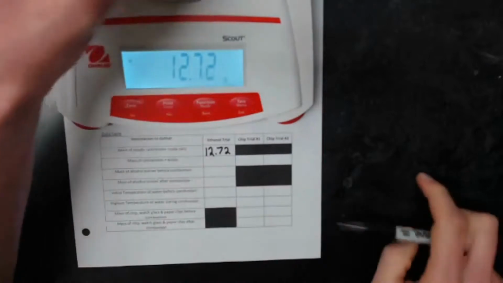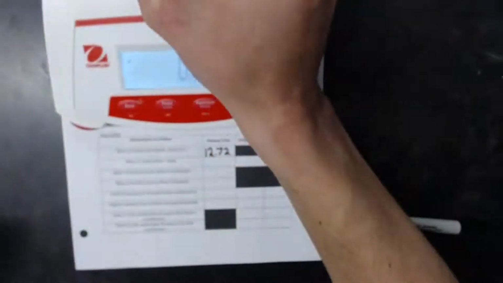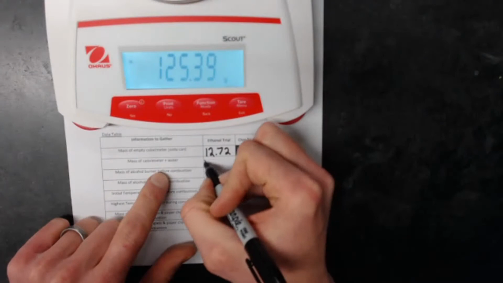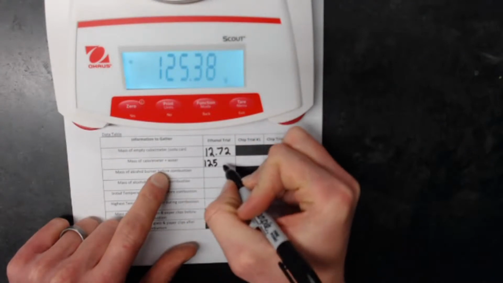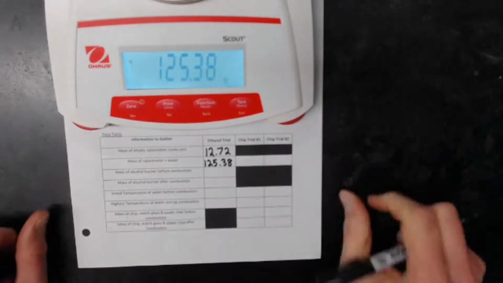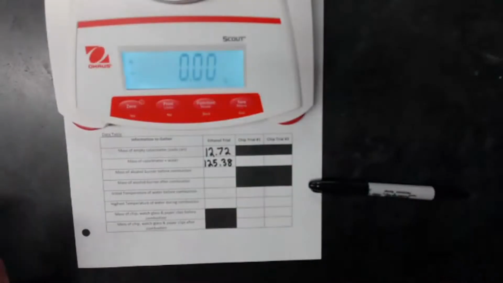Now I need the mass of my calorimeter plus water. So this is the can I will actually be using. It's about half filled with just normal tap water. All right, so I'm getting a mass of 125.38 grams. All right, this is absorbing my heat. I'll go ahead and set this over here on my setup.